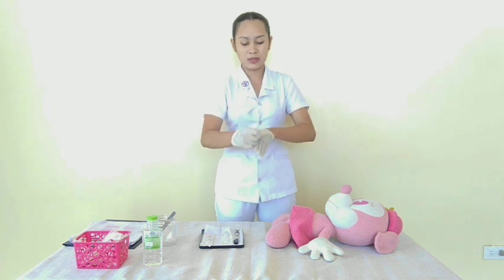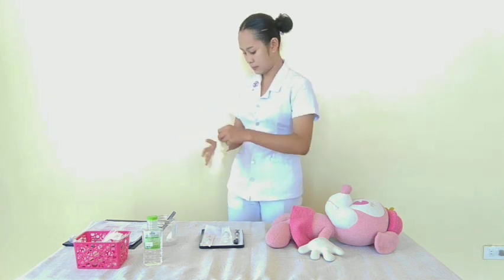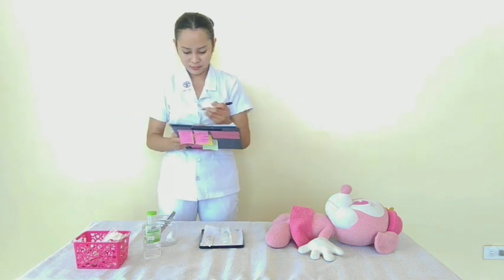So after doing the procedure, discard the gloves, perform the aftercare of the equipment, and perform hand hygiene. Now document the procedure done. And the next procedure is intramuscular injection.